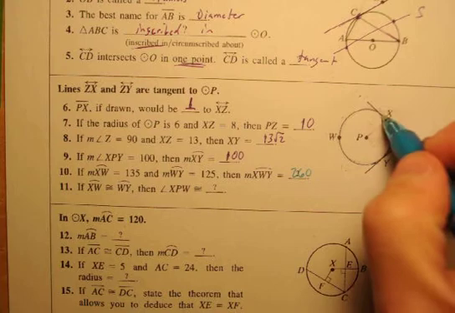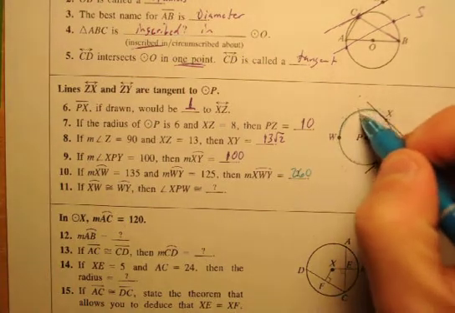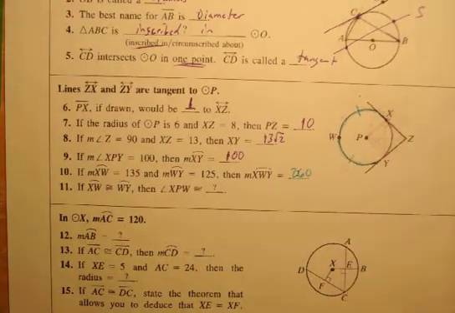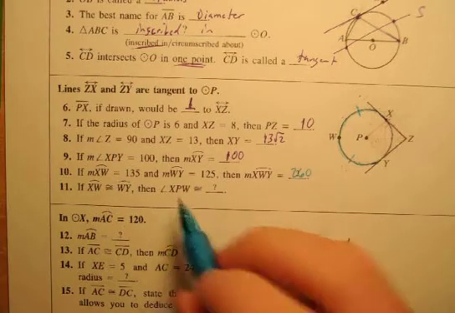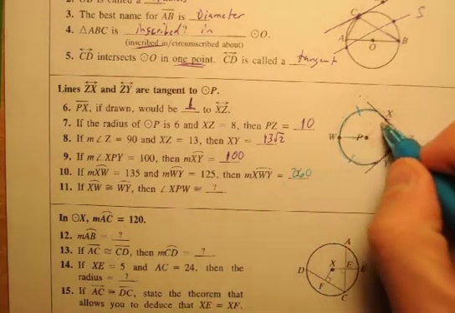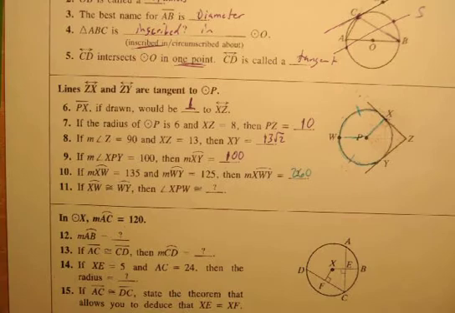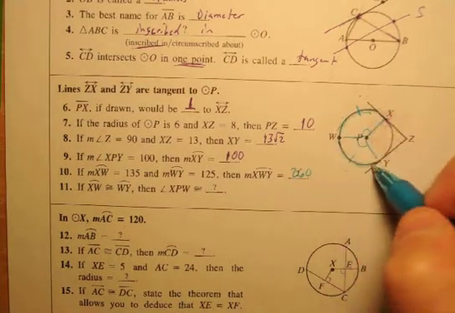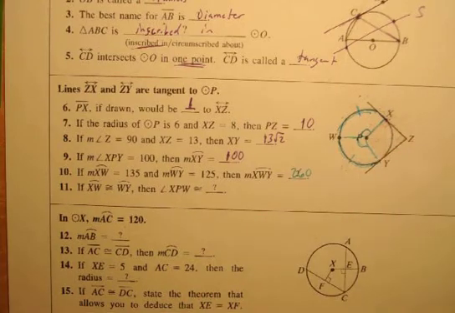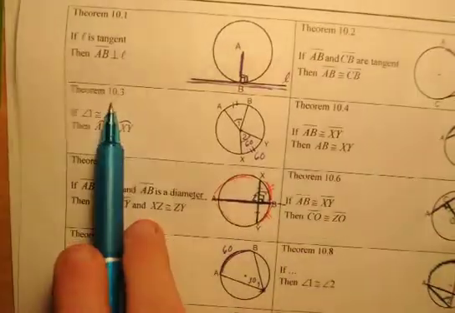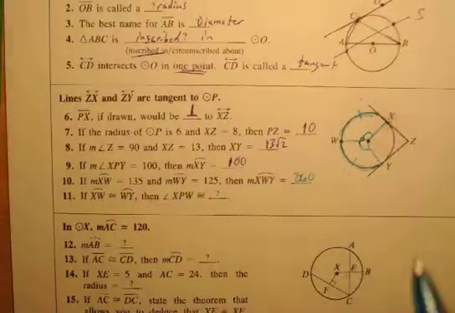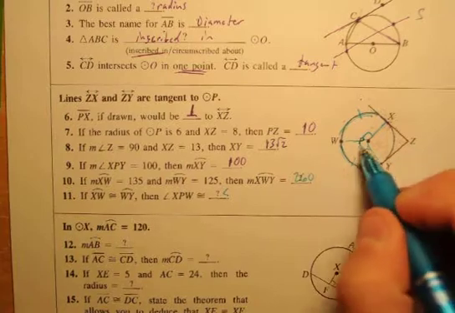We have if arc XW is the same as arc WY, then what's the relationship between XPW and this one? These two have to be congruent. If the arcs are congruent, then the angles are congruent, and that would be good old theorem 10.3. If the arcs are congruent, then the angles are congruent. So we could say angle WPY.